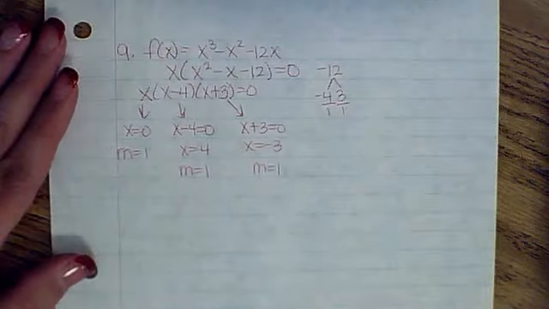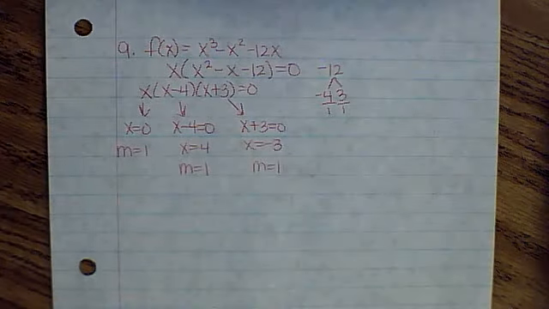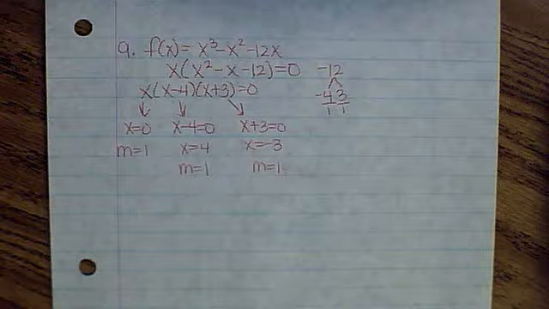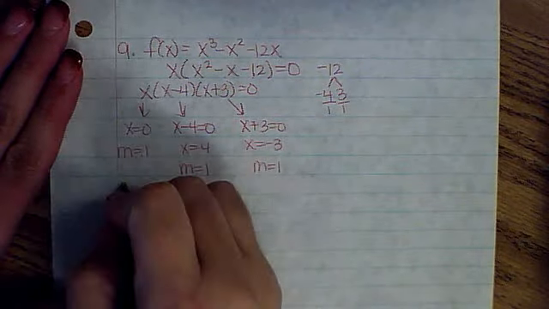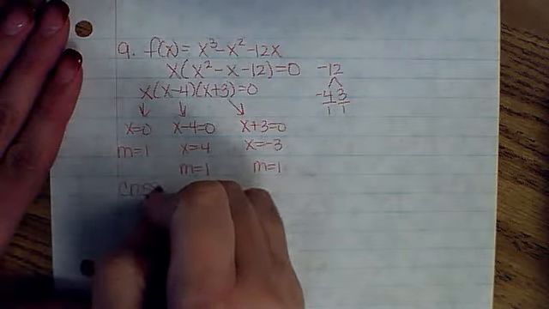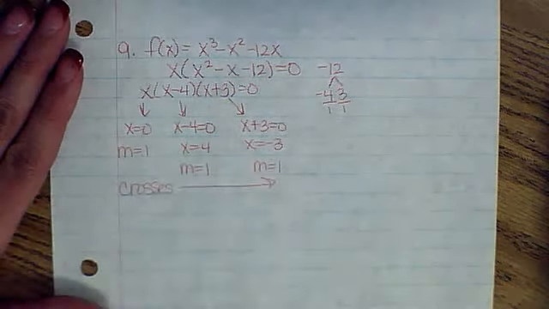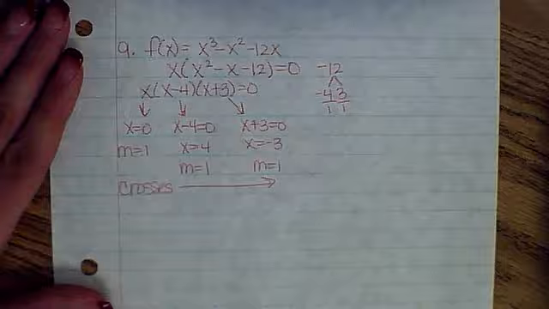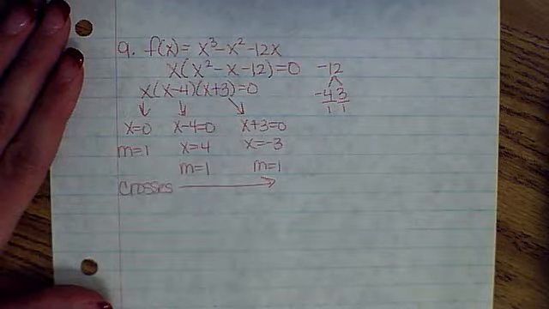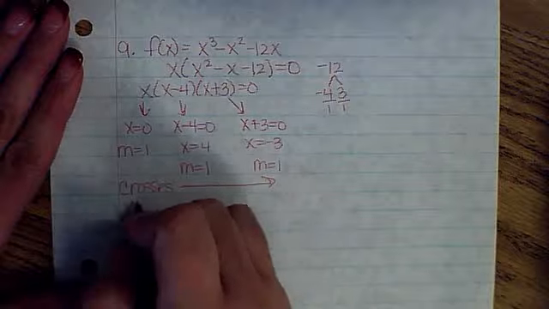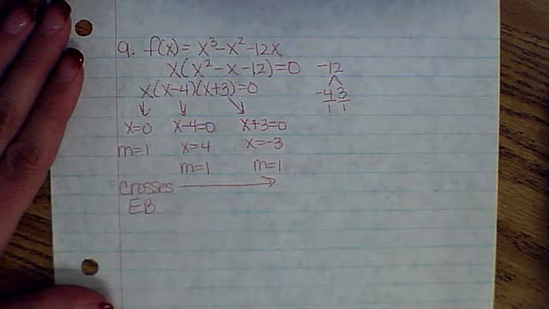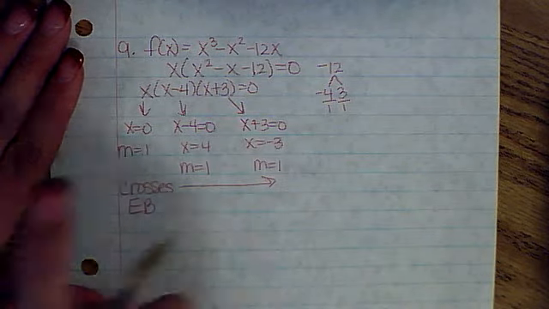Now, when we do graphing, we need to know that multiplicity because it'll tell us how to do the graph, whether it crosses, touches, or flattens. For a multiplicity of 1, it crosses. So all 3 of them are going to cross. In order to graph, the next thing you need to know is end behavior. So you have to know the roots, the multiplicity, what it's going to do in the end behavior. So I abbreviate end behavior with EB.